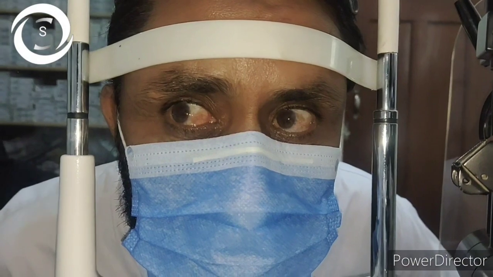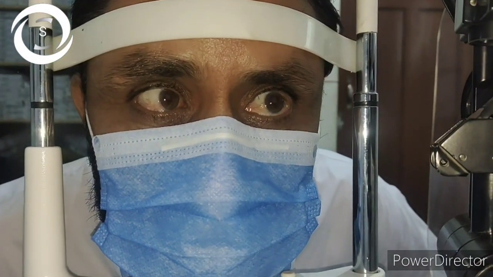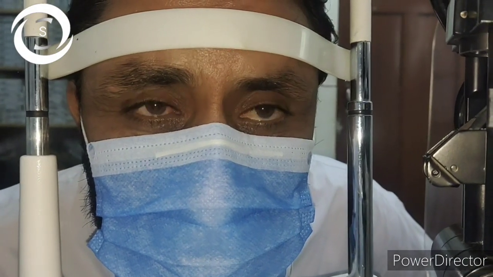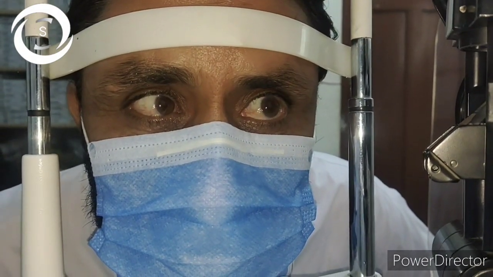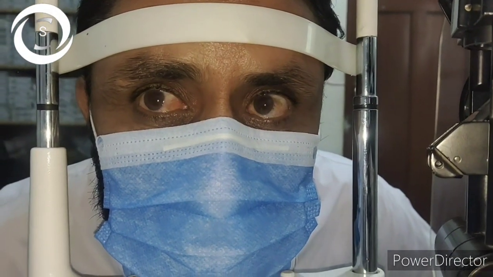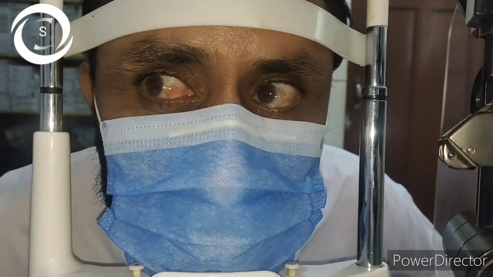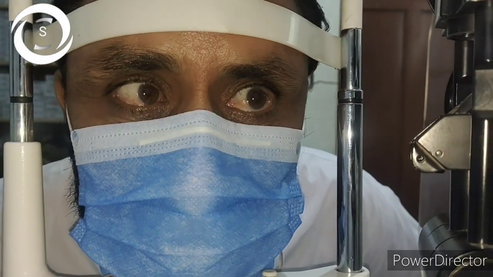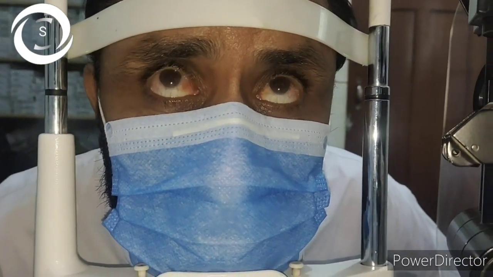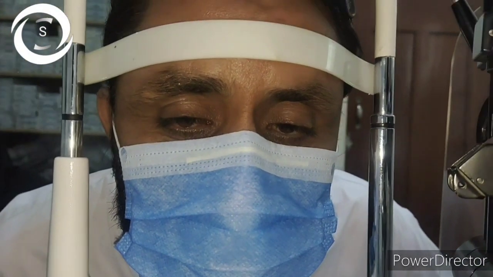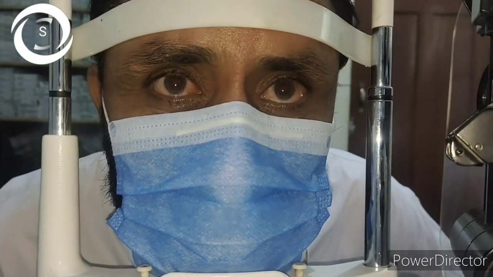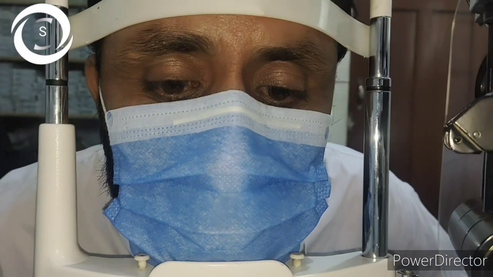Now here we will discuss and solve the challenging case 187. It was a straightforward case and the pathology was in a horizontal case. There was limited abduction of the left eye and almost every comment was spot on that it's a case of acquired sixth nerve cranial palsy.